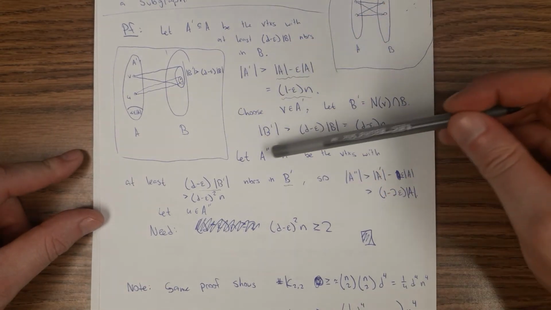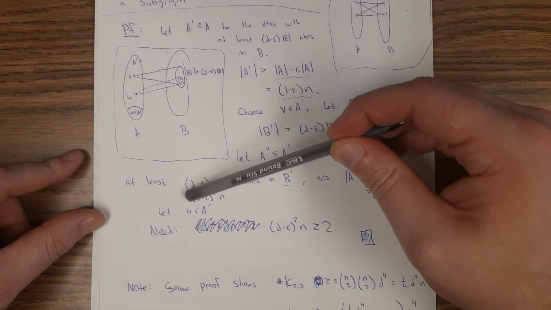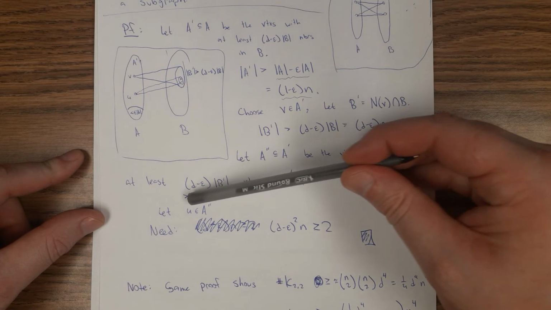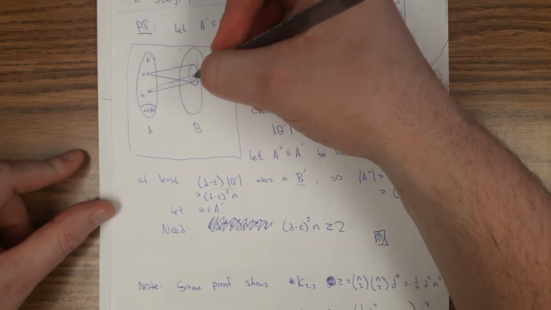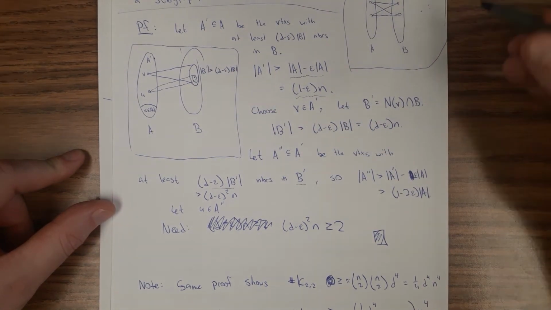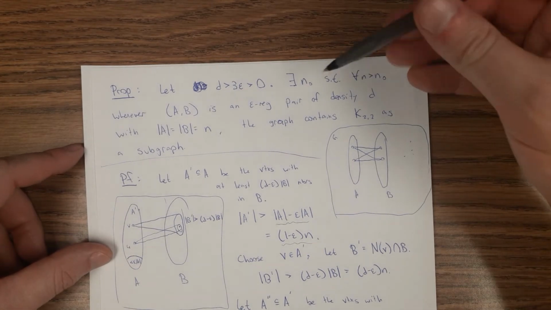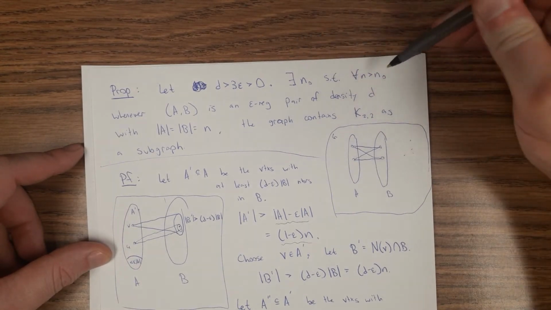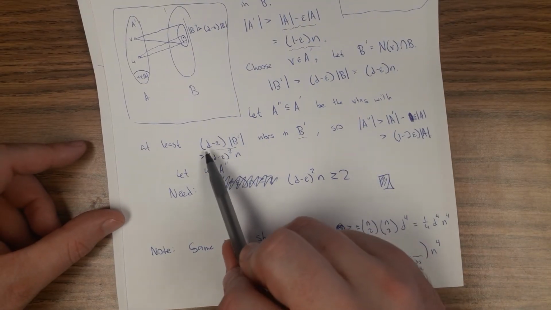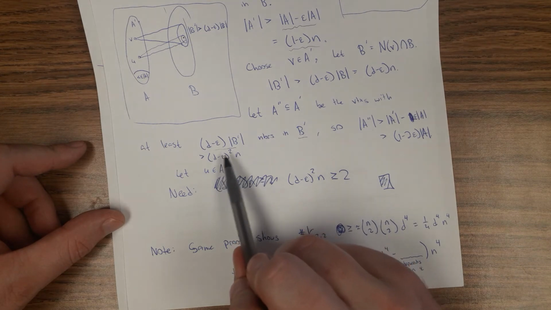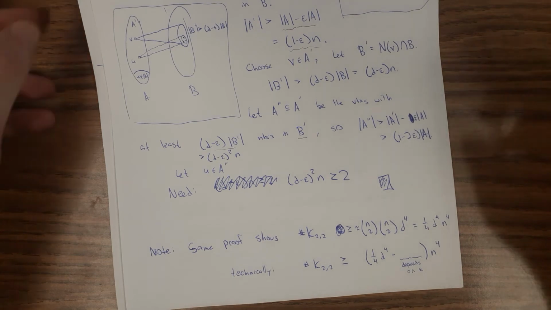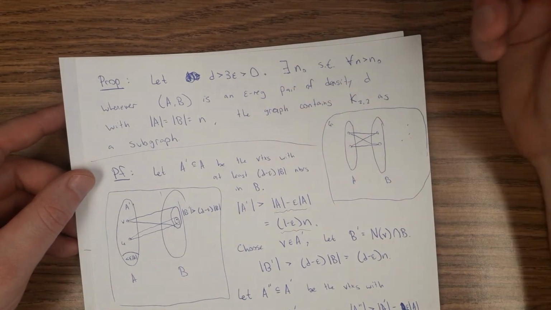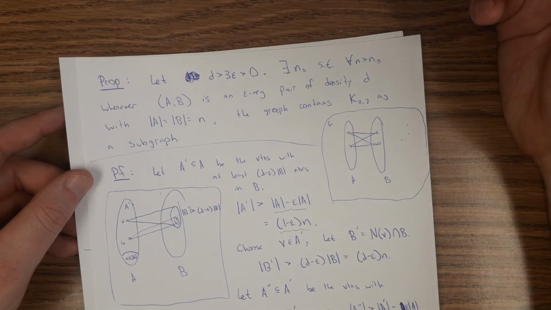And A double prime is the set of vertices with at least this many vertices in B prime. So basically, I just need this to be at least 2. And once again, I just need U to have at least 2 neighbors in B prime. And this is where it comes in, where I said technically that this is only true for n sufficiently large. So I have to look at what we did. I have to say, U has at least this many neighbors. I need this number to be at least 2. And the truth is D and epsilon might be very small numbers. The only thing we assumed is that D is greater than 3 epsilon, which is greater than 0.